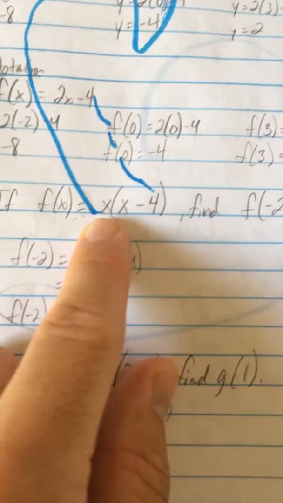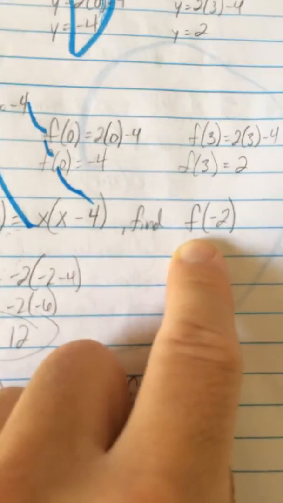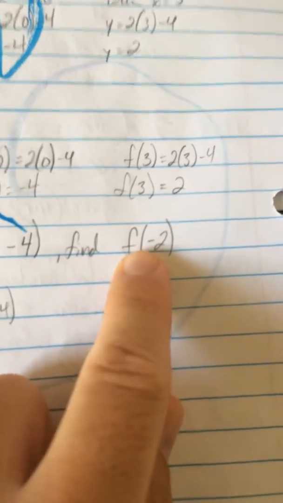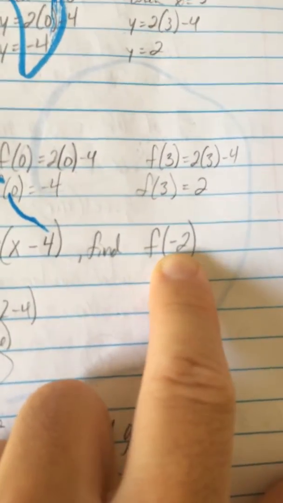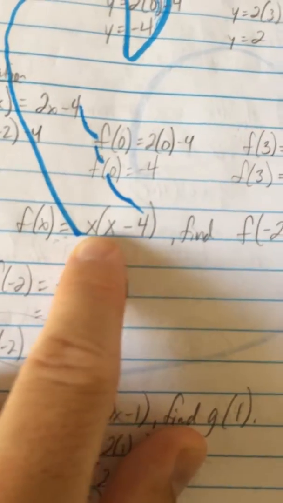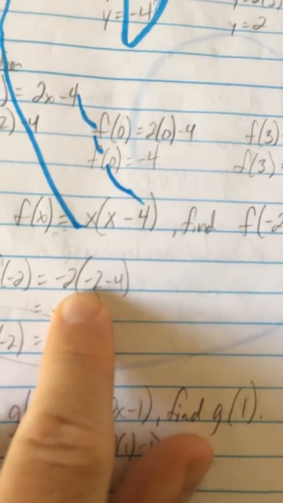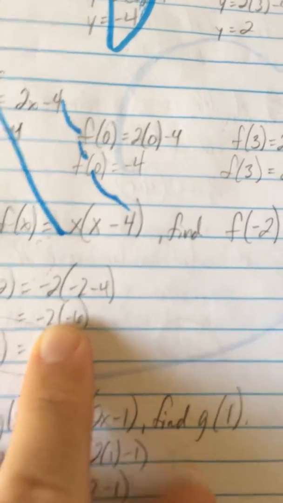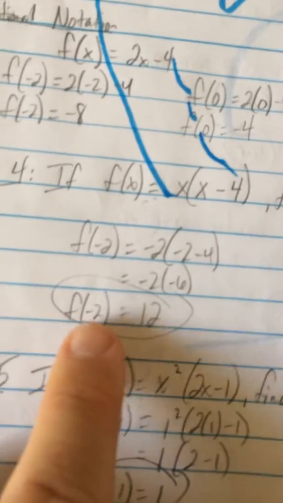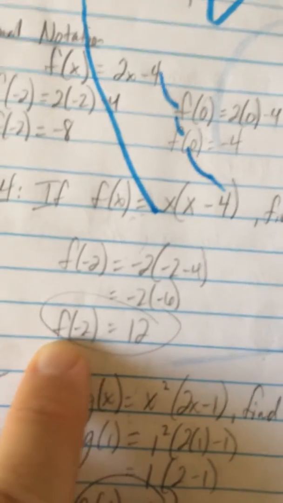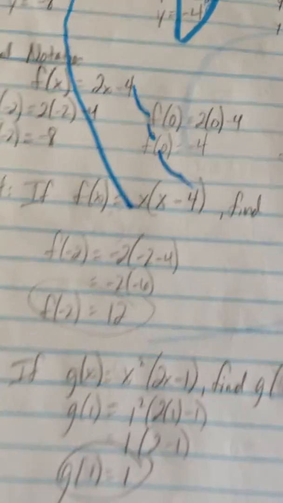So if f of x equals x times x minus 4, find f of -2. Again, all this means is take your -2 and plug it in. This means nothing mathematically. It's just the notation that says I'm going to plug that number in. So I take -2, and the two spots where I see the x, I put it in. Then I just do my math. -2 minus 4 is -6. Two negatives multiply to be a positive. So again, I plugged in -2, I got an answer of 12. This is not a math operation of any kind, this is just a notation for it.